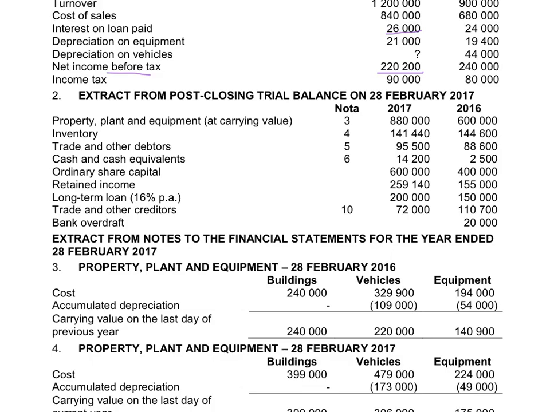Inventory, the previous year was 144,600. This year it's 141,440. That's indicating that the inventory decreased from the previous year to the current year. If inventory decreases, what happened? We sold some of the goods, so that means here is an inflow of money in the current year.